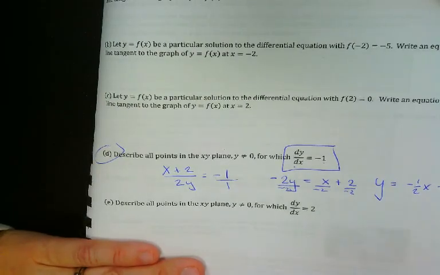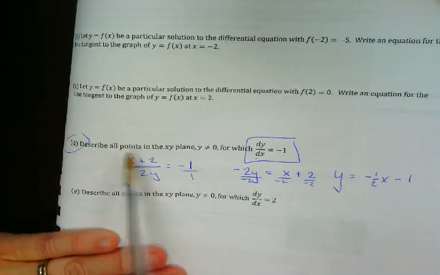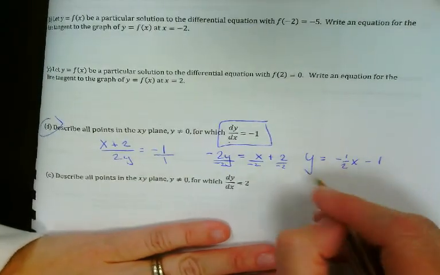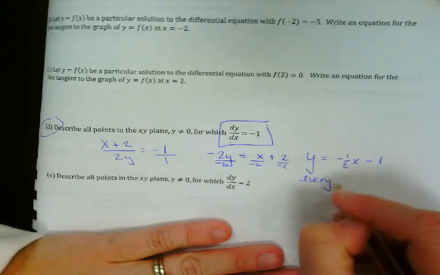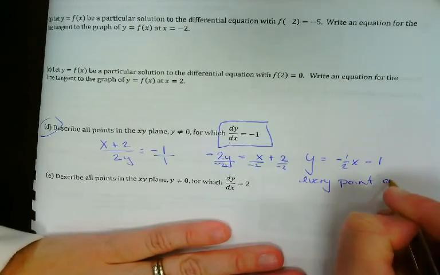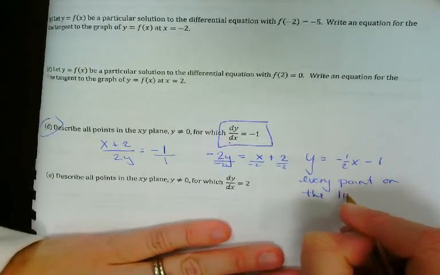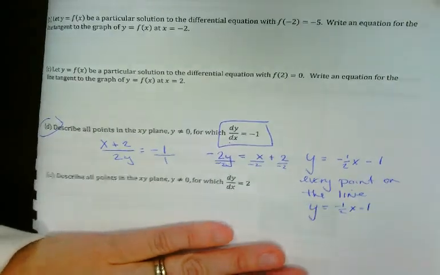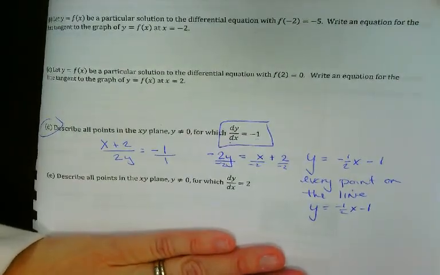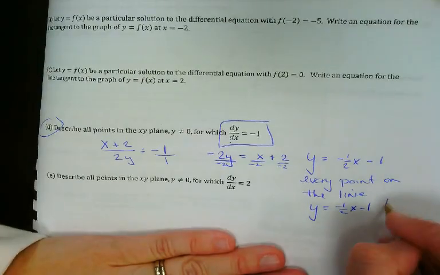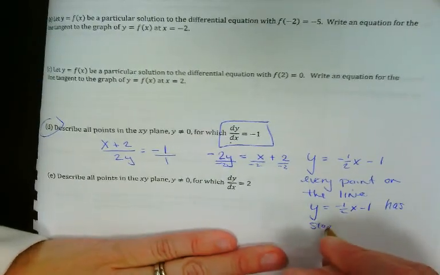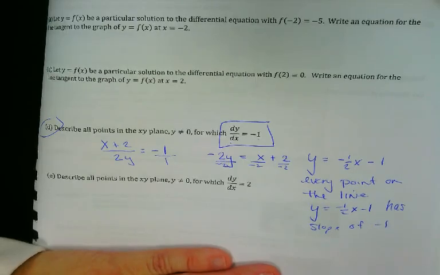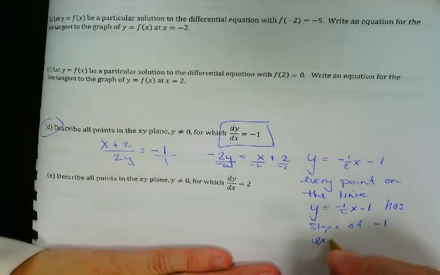Okay, so now what are they really asking us? Describe all the points for which the slope equals negative 1. What we would say is every point on the line y equals negative 1/2 x minus 1 has a slope of negative 1. Now there is one exception. I'm going to say except.